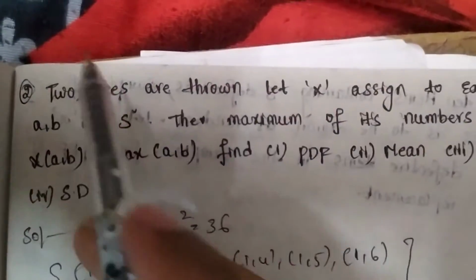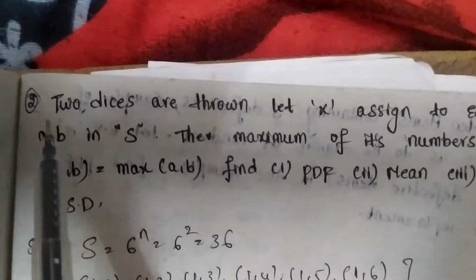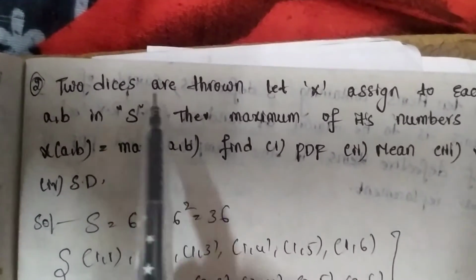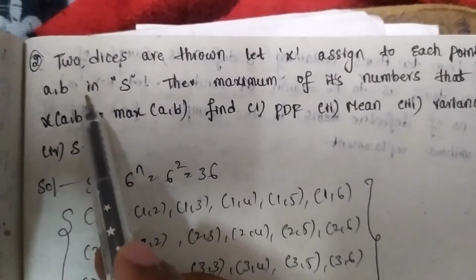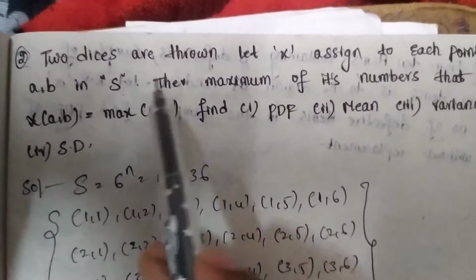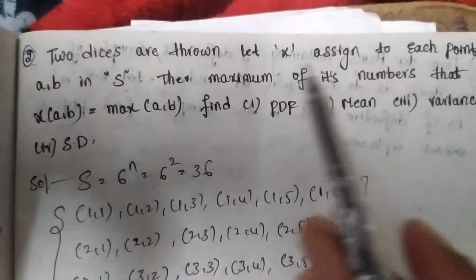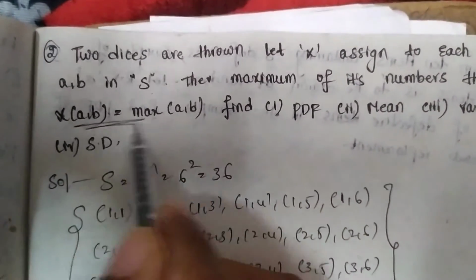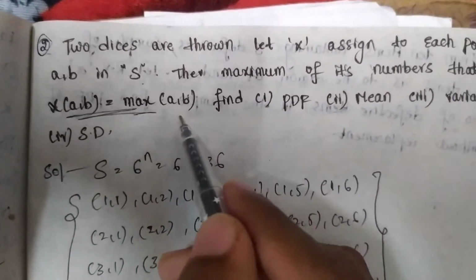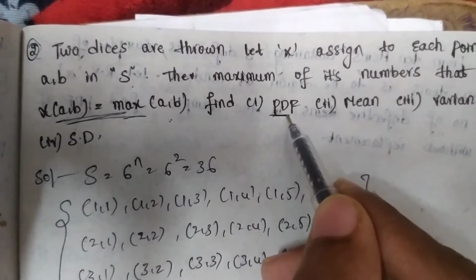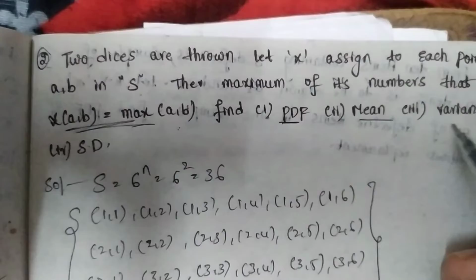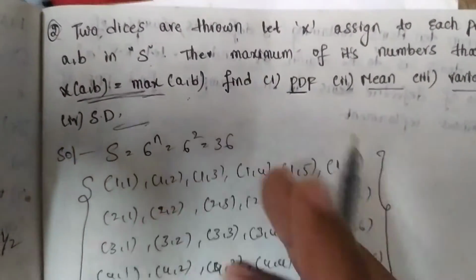Let us see another example problem. Here it is given that 2 dice are thrown. Let X be assigned to each point (a, b) in the sample space S, the maximum of its numbers, that is, the given condition is X(a, b) equals maximum of (a, b). Here we have to find the probability distribution function, density function, mean, variance and standard deviation.